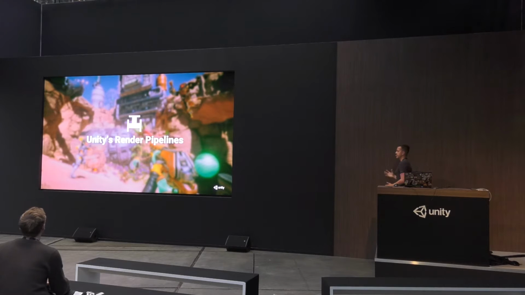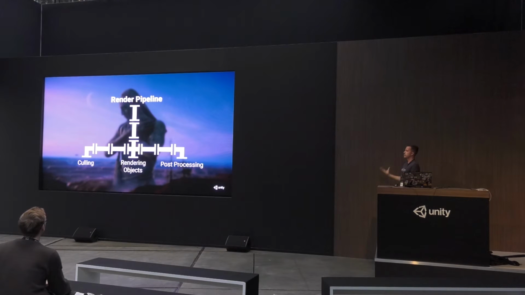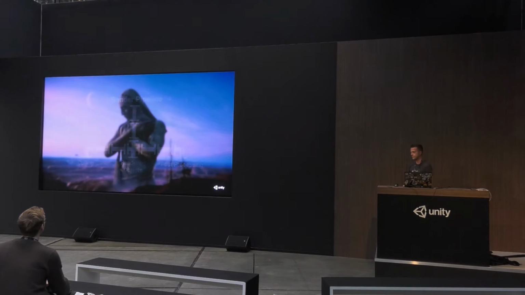So when I started Unity, I have to admit, I didn't really know what a pipeline was. I kind of went in, and it was spoken about internally for a couple of months. And I remember asking myself two definitive questions. The first one was, what are they, and what do they actually do? So how do they benefit me as a developer? So a render pipeline, in general terms, is the number of techniques used to get an object onto a screen. And it roughly encompasses culling, rendering objects, and post-processing. And of course, these can be subdivided into their own unique categories.